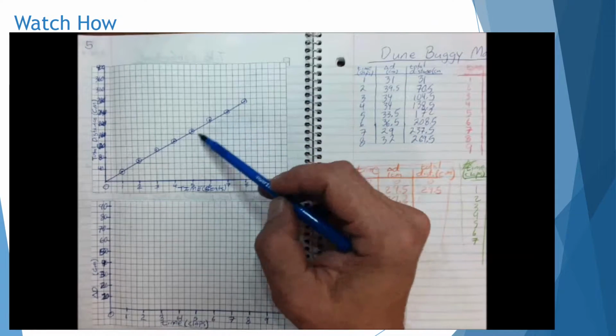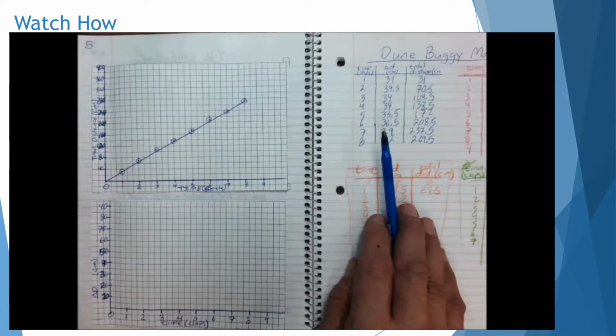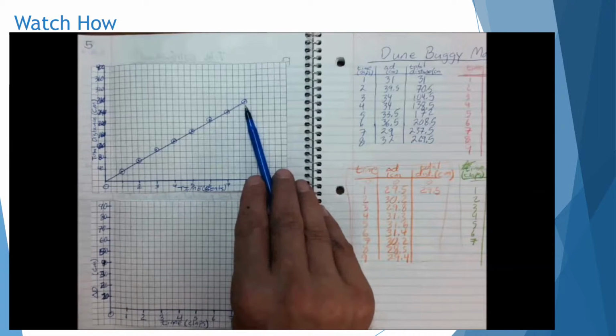Now you should have 4 lines here. I haven't drawn the 4 other data sets. I only have my first line. But we want to get the slope of this line.